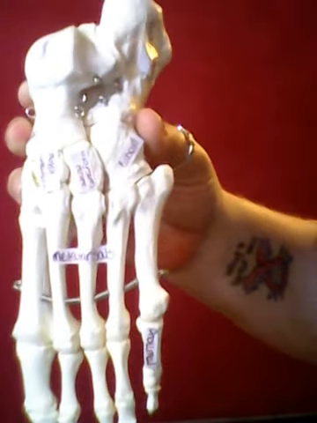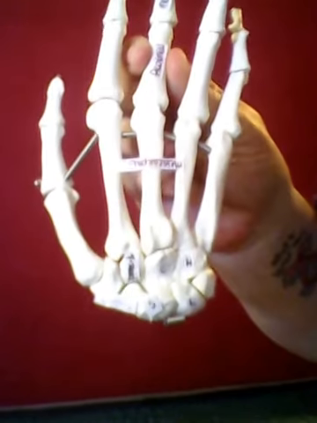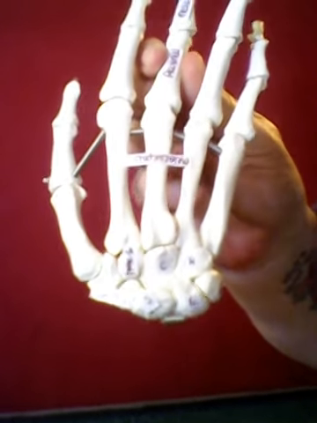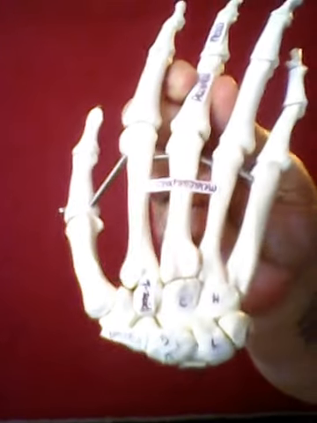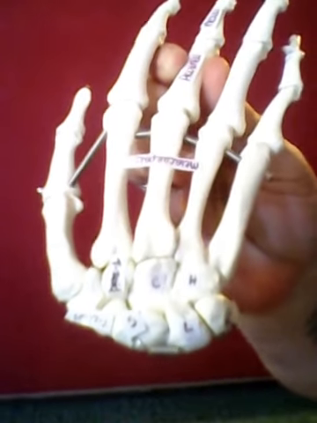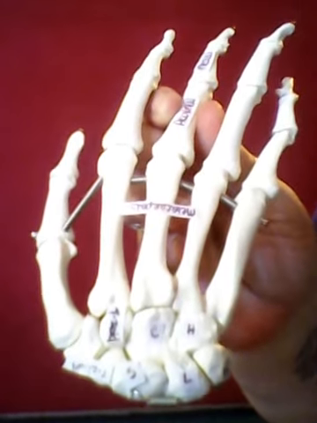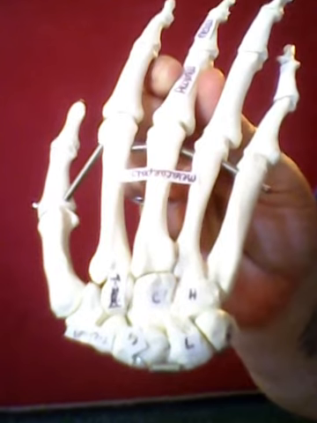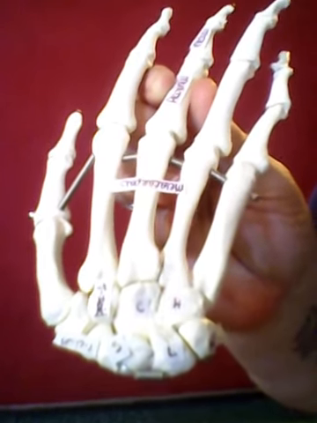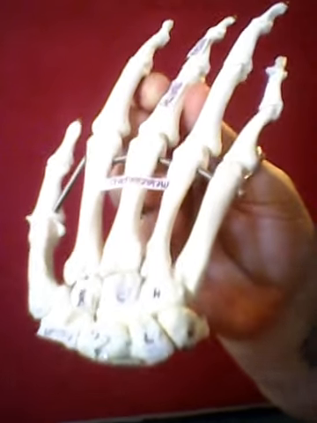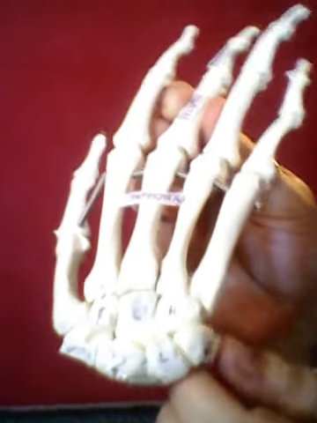And that's the foot. Then we come to the hand. Here is the hand. Okay, an easy way to remember the hand is to just go in order, and there's a little saying that goes with it. That saying is, "Please take Larry shopping. He's come to town." So this saying will help you remember the bones of the wrist in order.